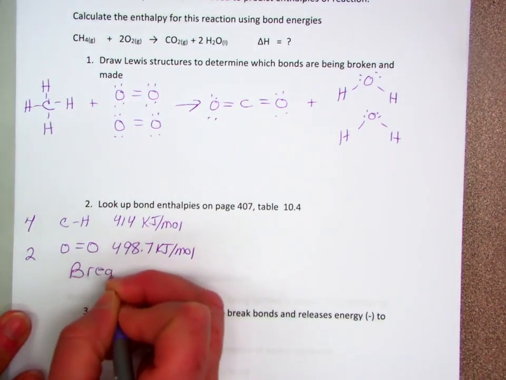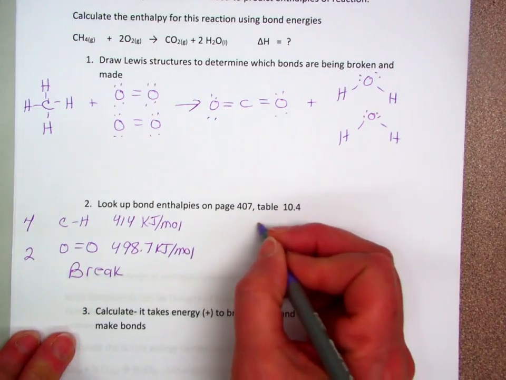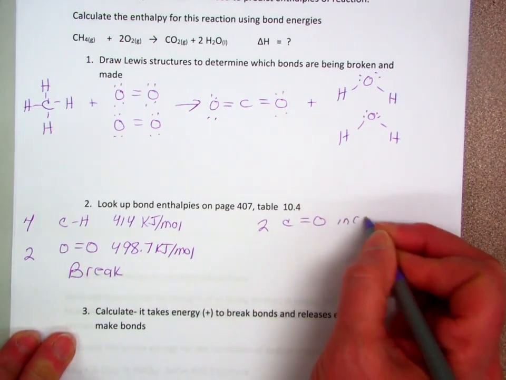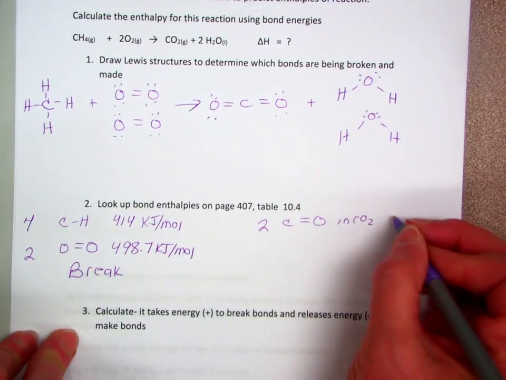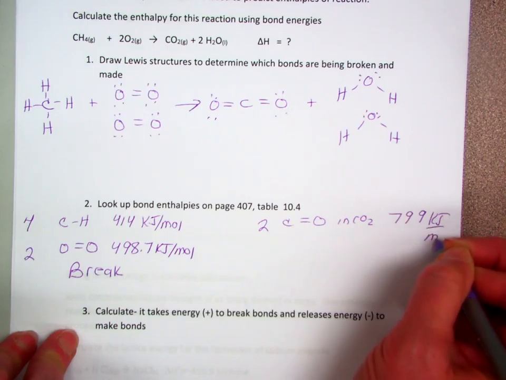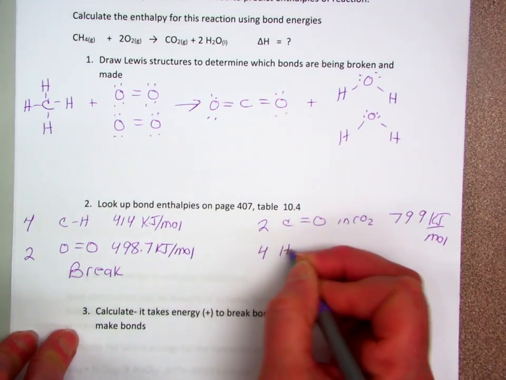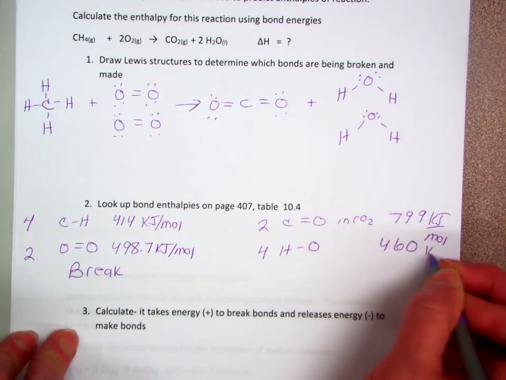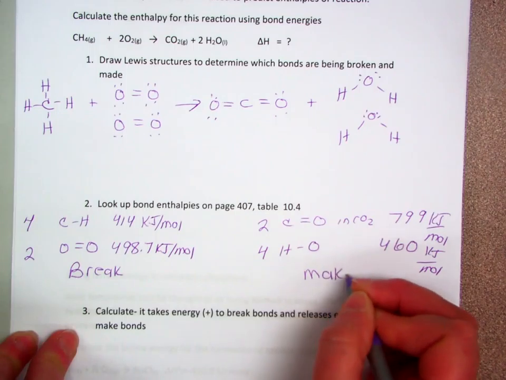Now, on the other side, I'm going to make bonds, and I'm going to make 2 carbon-oxygen doubles in CO2. If you look on the chart, you'll see they're different in CO2 than they are in other things: 799 kilojoules per mole. And I'm going to make 4 hydrogen-oxygen singles, which are 460 kilojoules per mole. And I'm going to make these bonds.